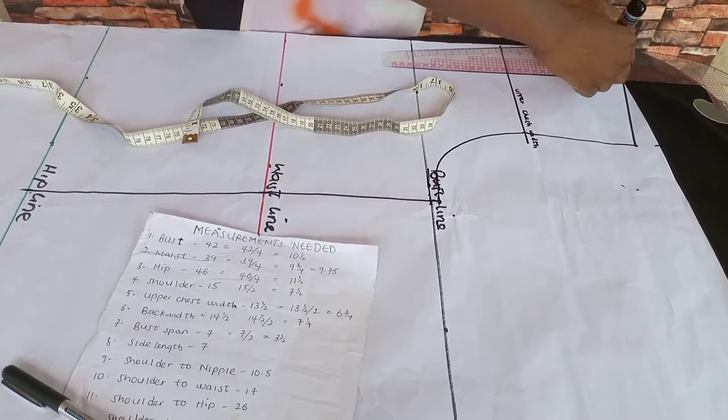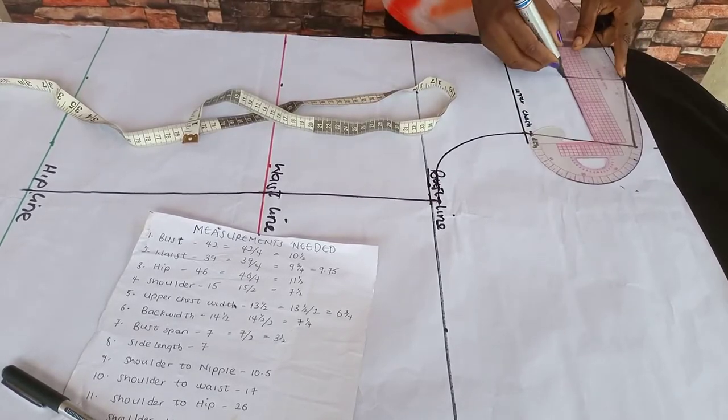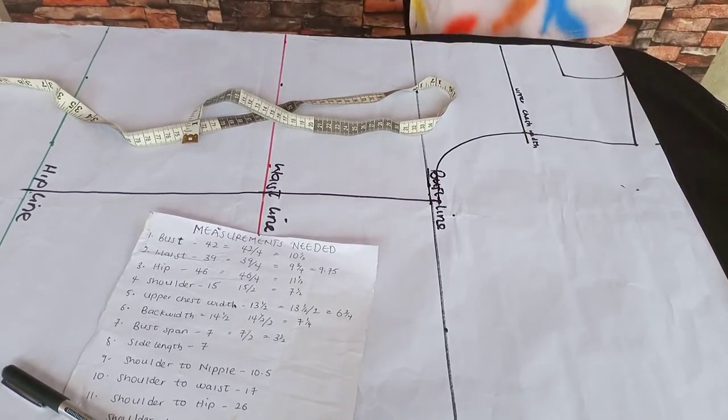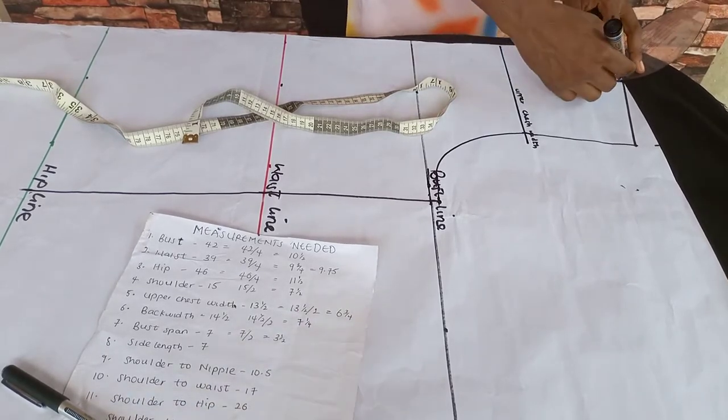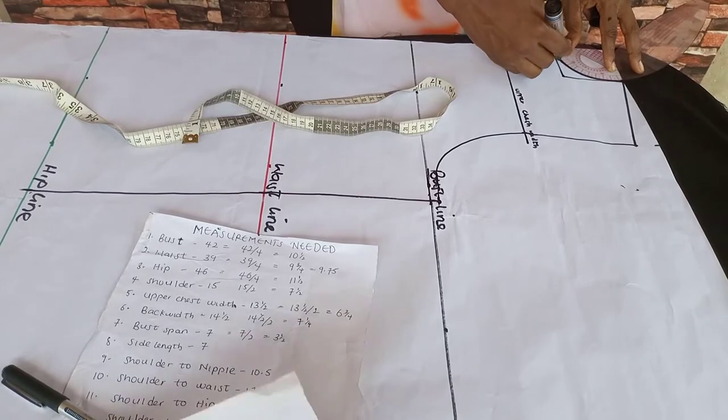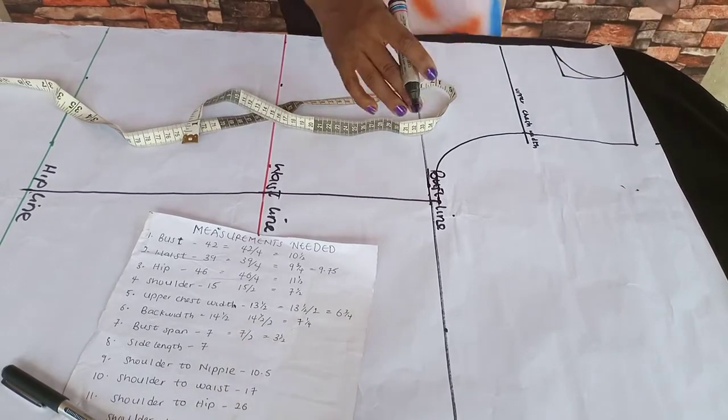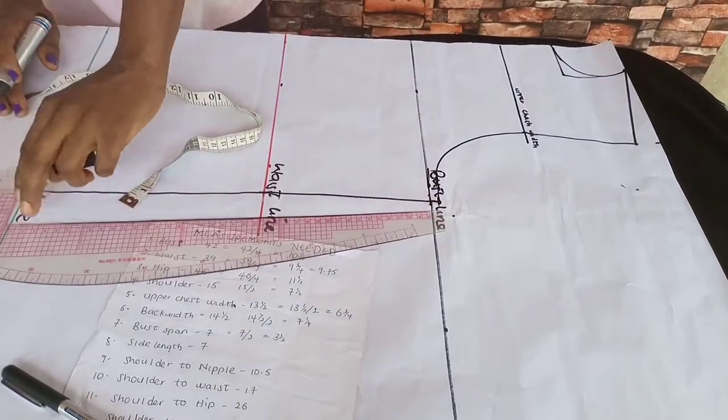I'll draw something like a box to serve as a guideline. And then using my curve ruler. Okay, I've gotten the neckline.